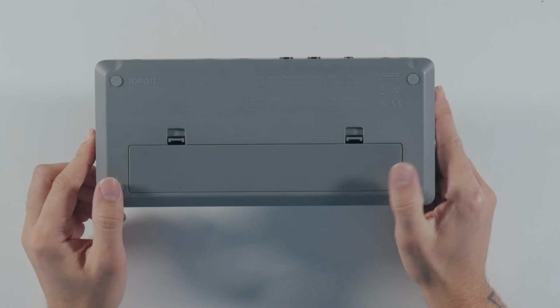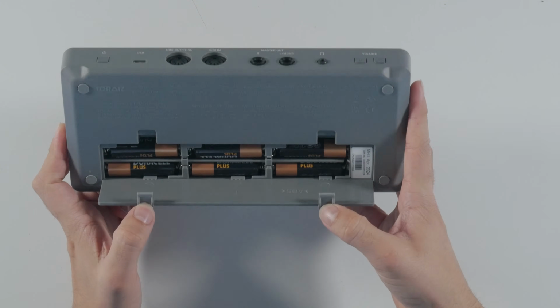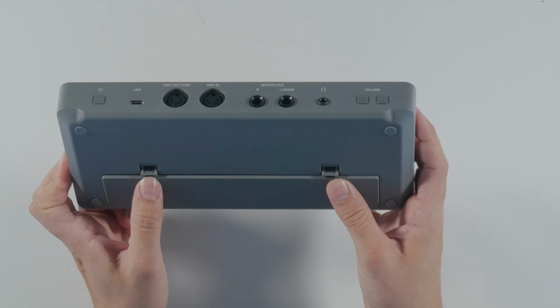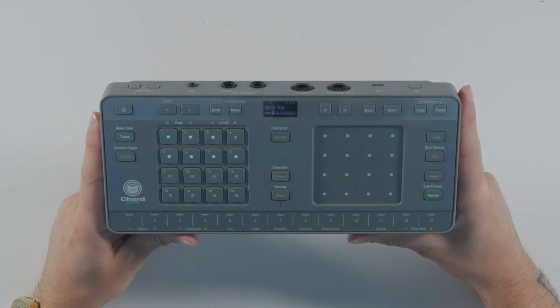You also might notice that this unit is in fact battery powered. We can take a look at where our batteries are stored by doing that, closing it up, and we are ready to go whenever with this unit.